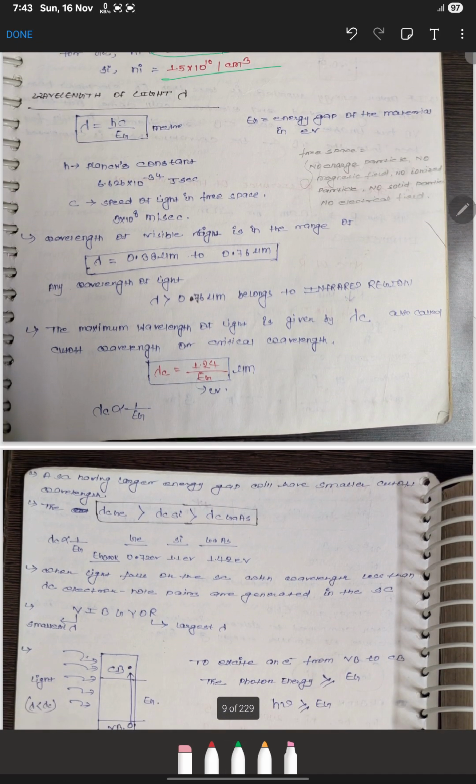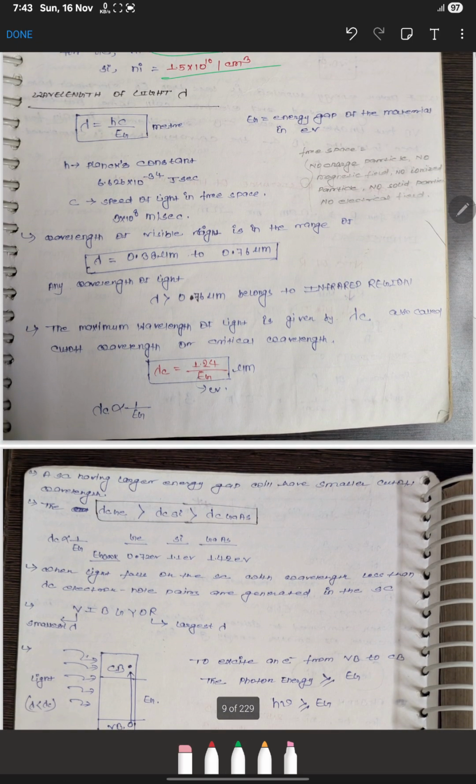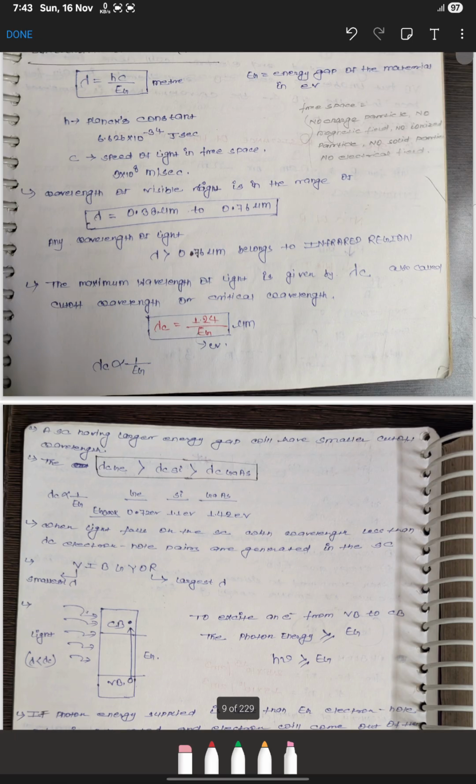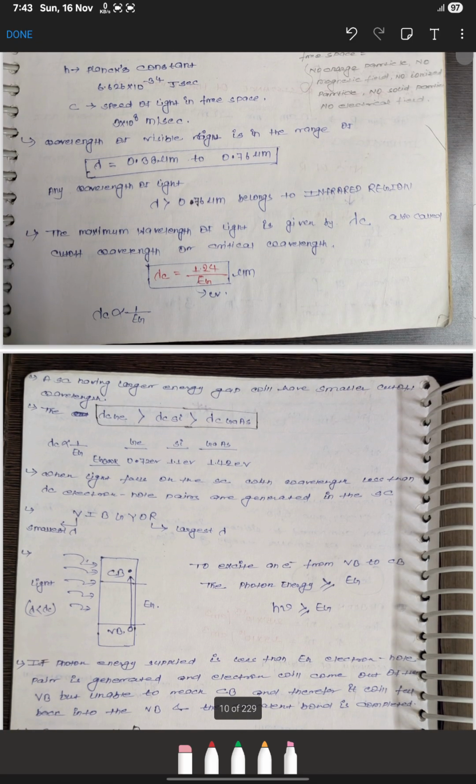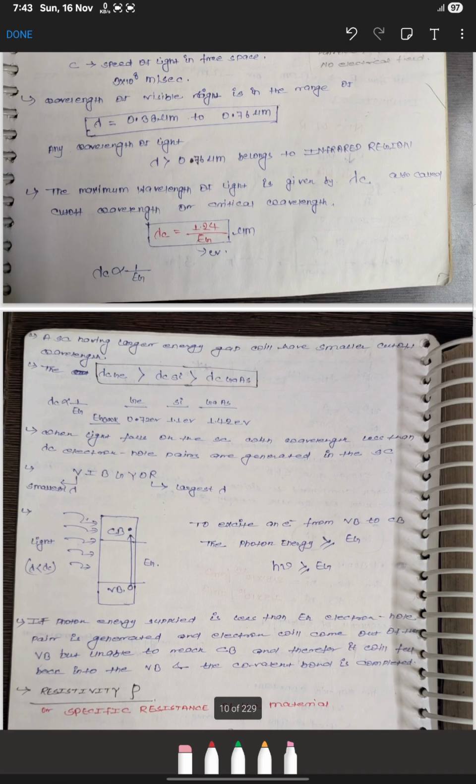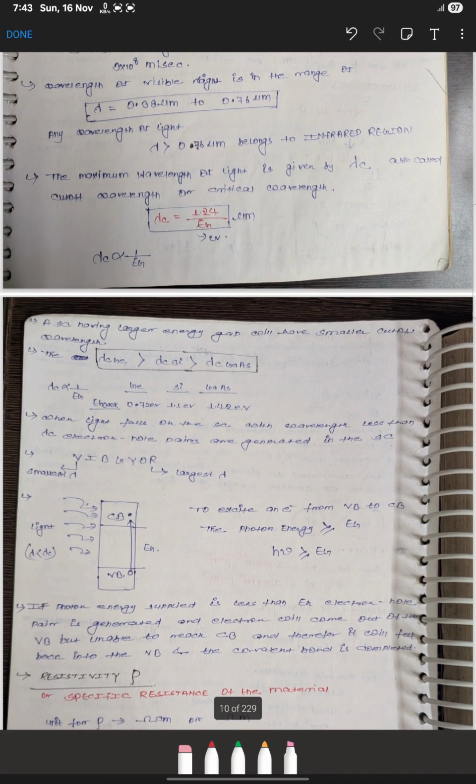The wavelength of light lambda is equal to hc upon Eg, in meters. Eg is the energy gap of the material in electron volts. h is Planck's constant, 6.626 into 10 to the power minus 34 joule second. c is the speed of light in free space, 3 into 10 to the power 8 meter per second. The wavelength of visible light is in the range lambda equal to 0.38 micrometer to 0.76 micrometer. Any wavelength of light greater than 0.76 micrometer belongs to the infrared region.